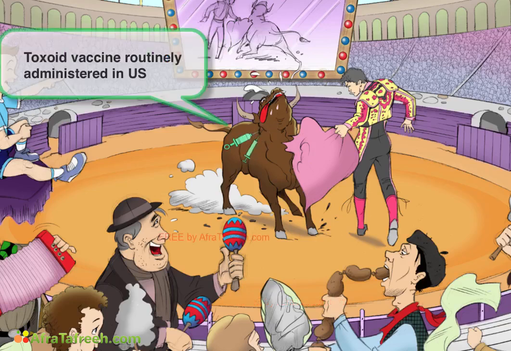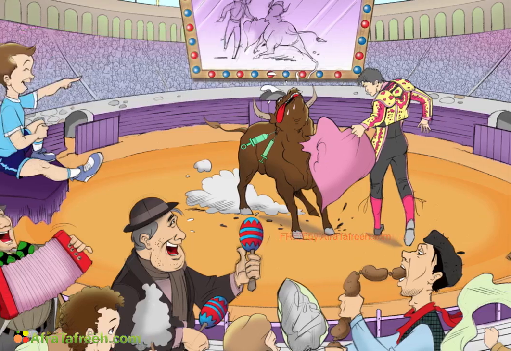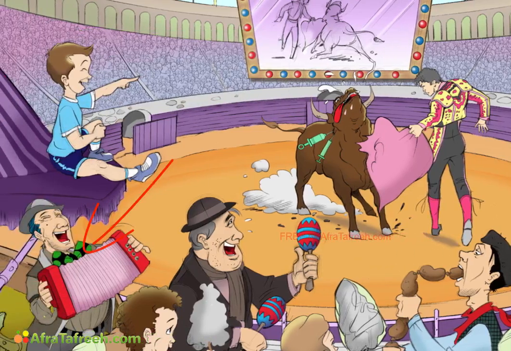This imagery should be easy to remember because the syringes look like those short spears or barbs used in actual bullfighting. We've made them the color green, like the bow tie, because the bow tie represents the toxin, so the green vaccine should represent a toxoid vaccine.